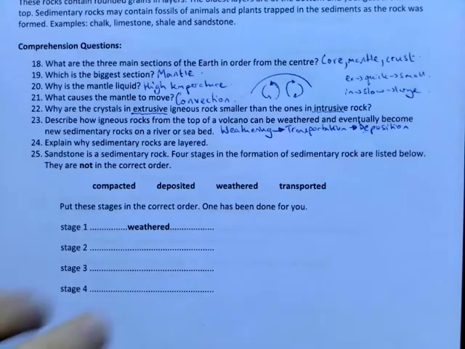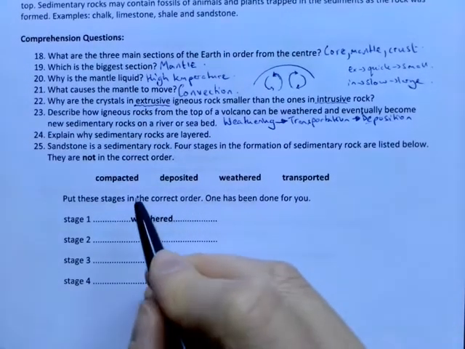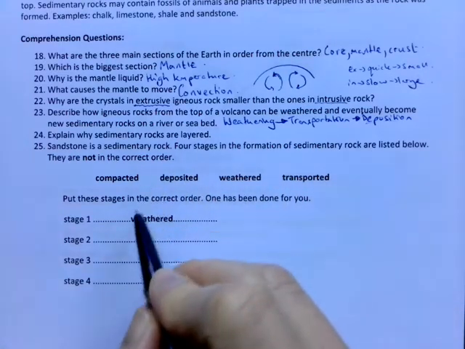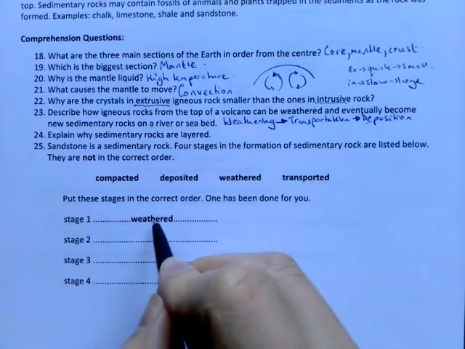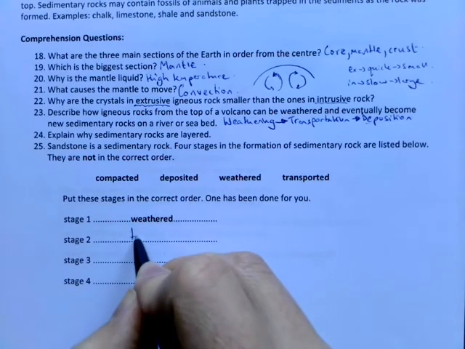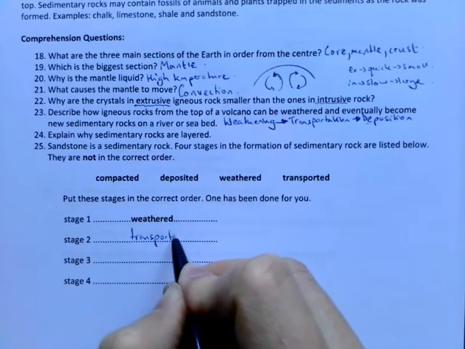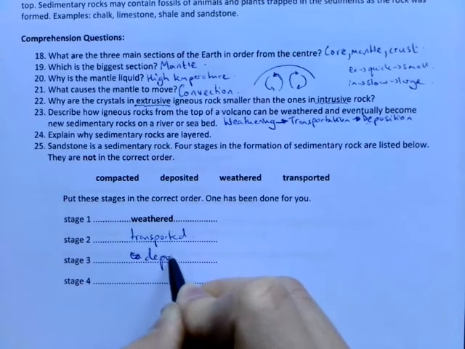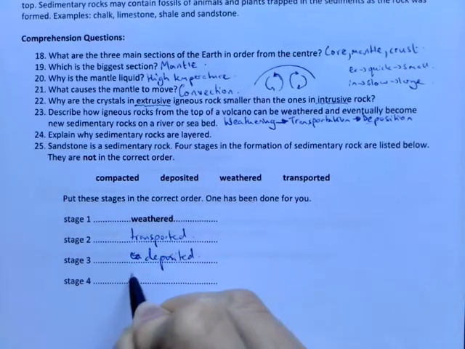Okay, and sandstone is a sedimentary rock. 4 stages in the formation of sedimentary rock are listed below. They are not in the correct order. Put them in the correct order. So we have weathering, then weathered, transported, then deposited, and then compacted.